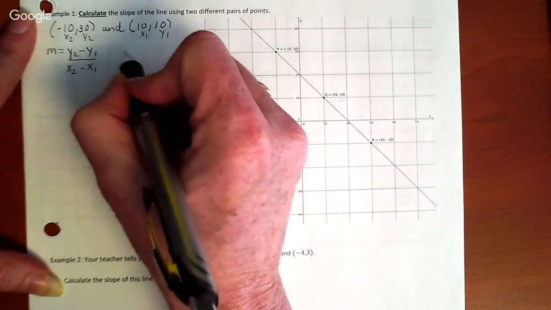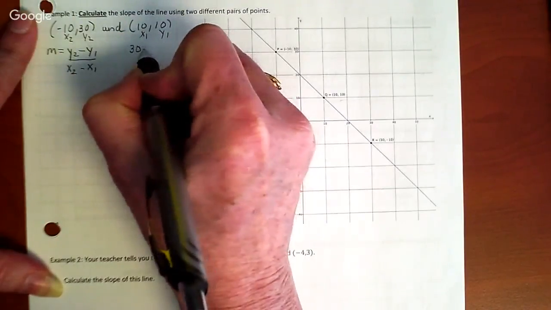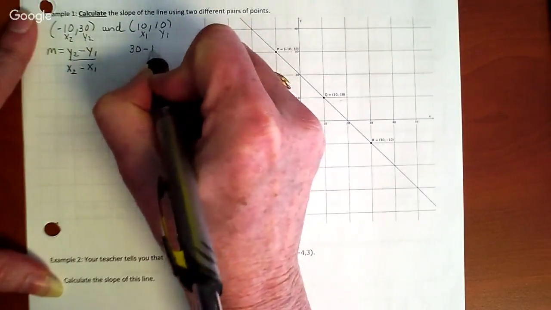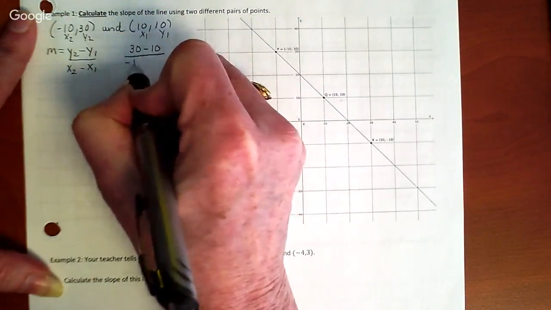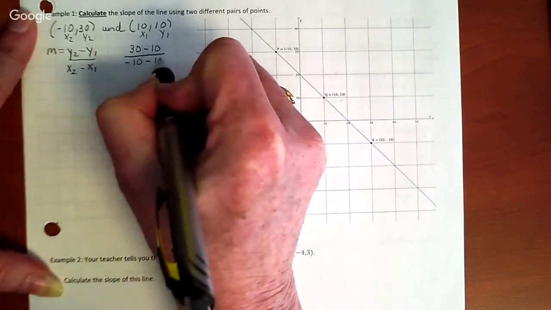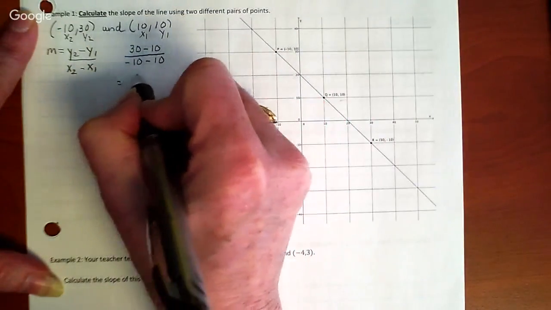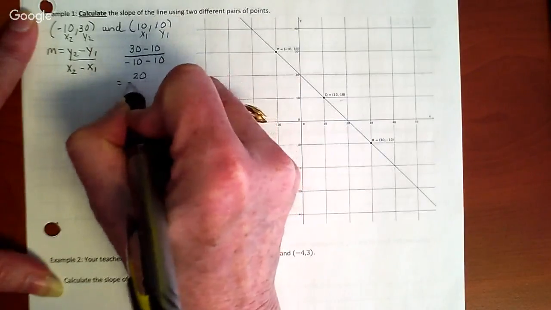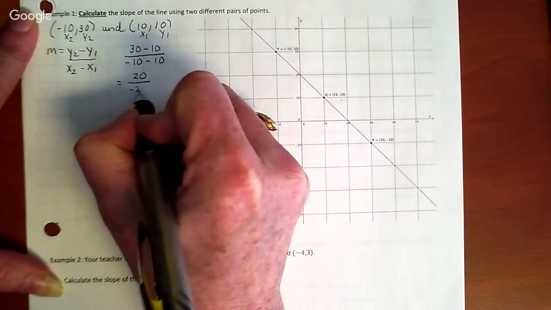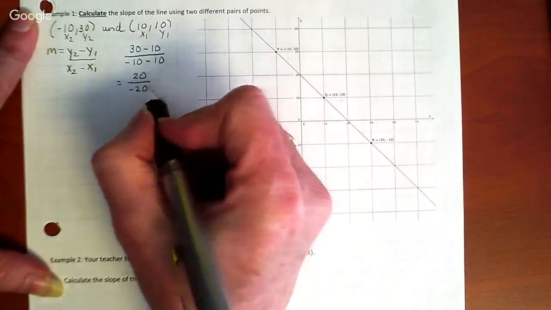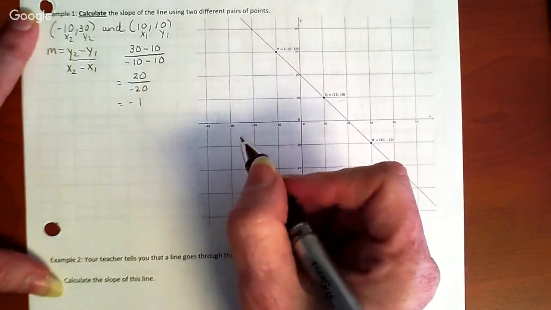So here I've got 30 minus 10 over -10 minus 10, which then equals 20 over -20, which equals -1.